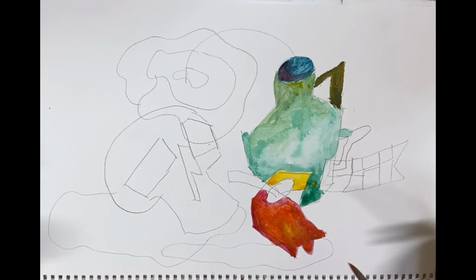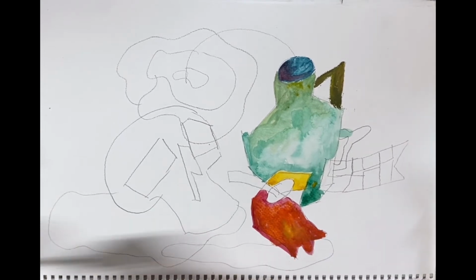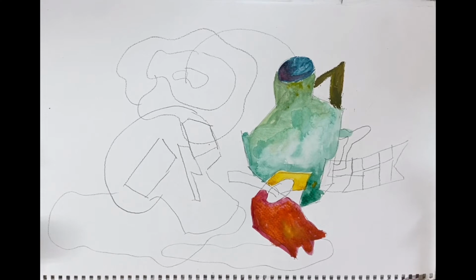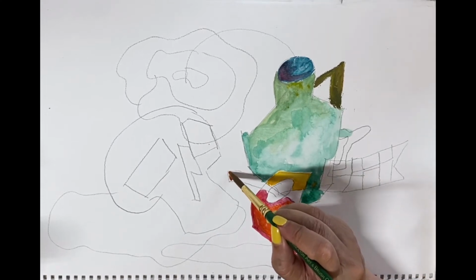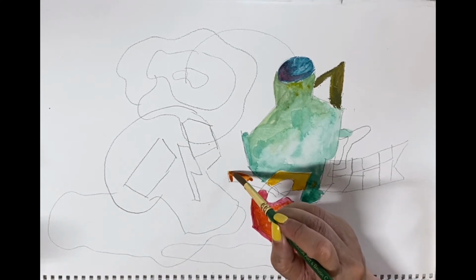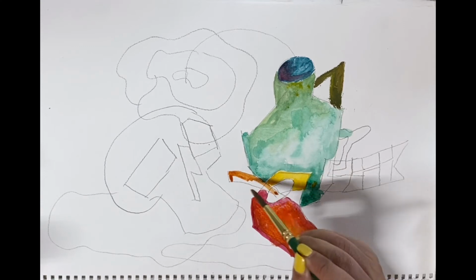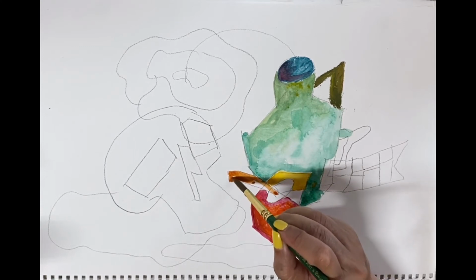For that part, what color do I want? I want to have it in brown. Okay, I'm gonna follow whatever I have. I'm just making my brown a little reddish with the red, and it's getting a little reddish brown.